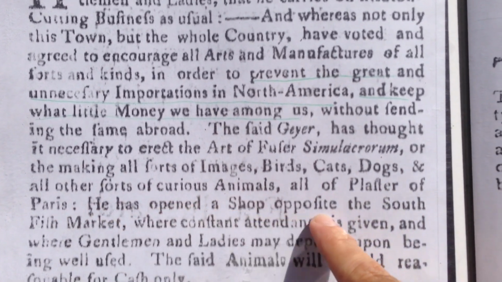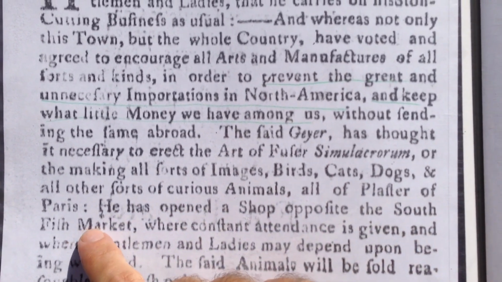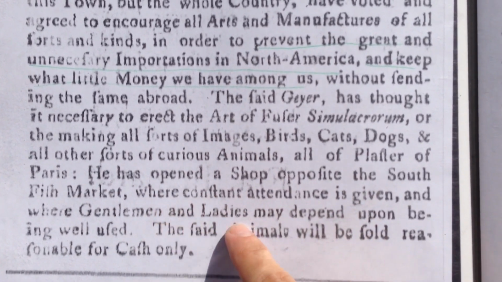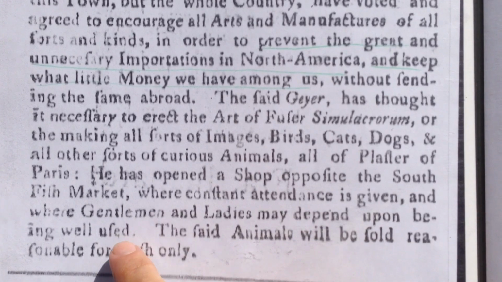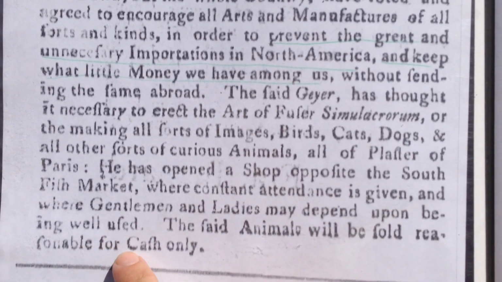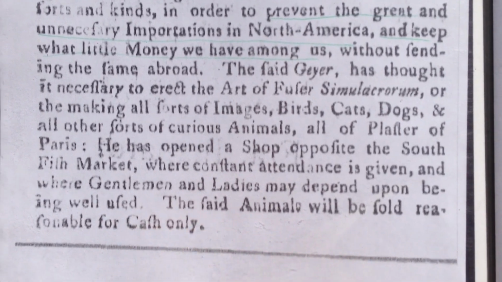He has opened a shop opposite the South Fish Market, where constant attendance is given and where gentlemen and ladies may depend upon being well used. The said animals will be sold reasonable for cash only.